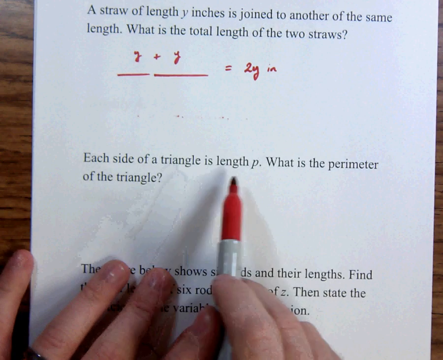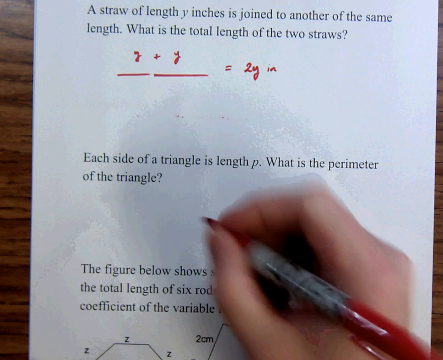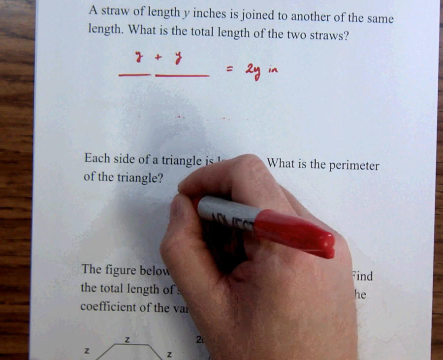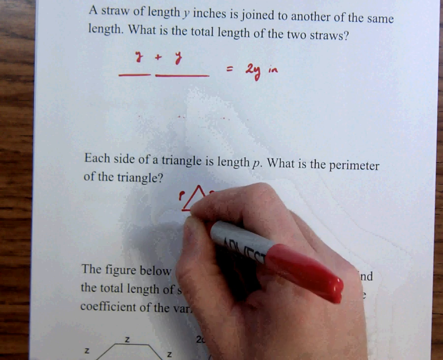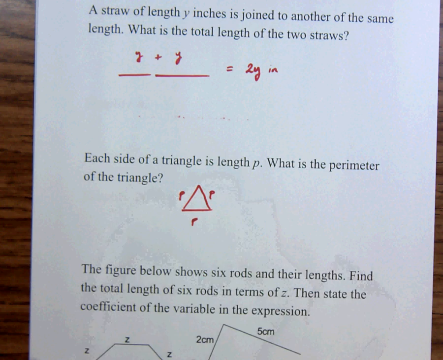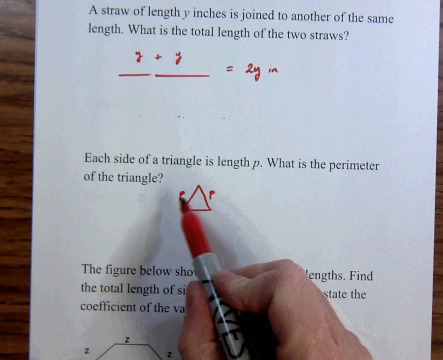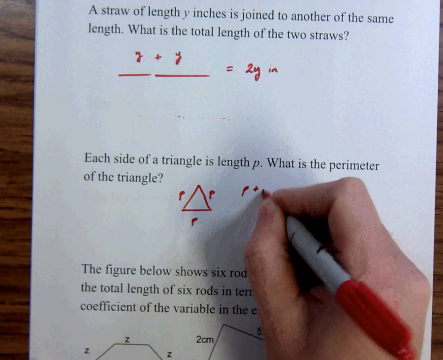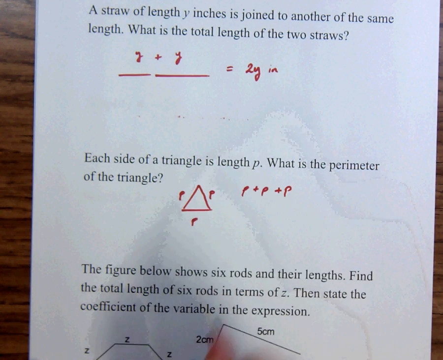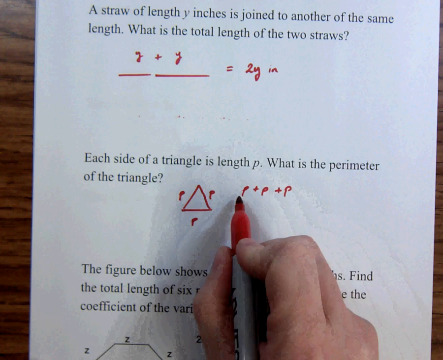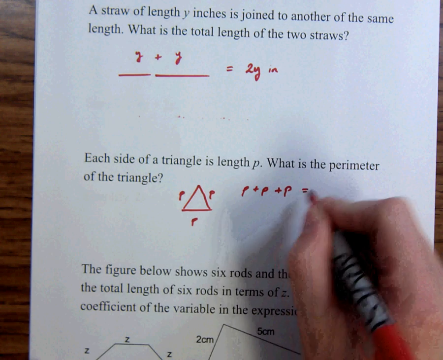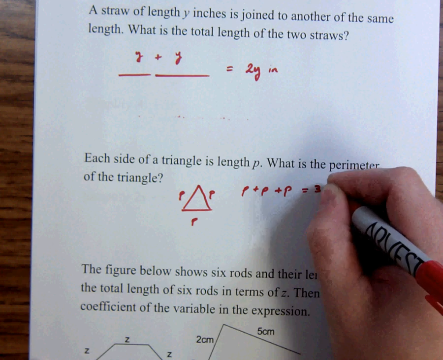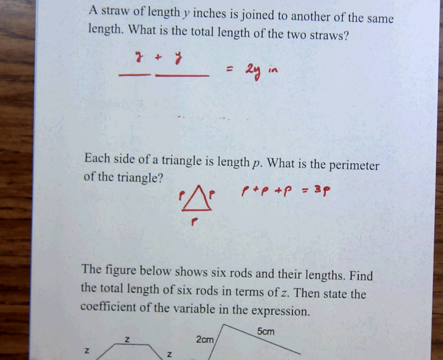Each side of a triangle is length p. So to do this, I'll say I have a triangle. Each side is p inches long. What is the perimeter of the triangle? So if I added up all the sides, this is basically p plus p plus p. So I have a total of 3 sides, I have a total of 3 p's. So we literally write 3p.